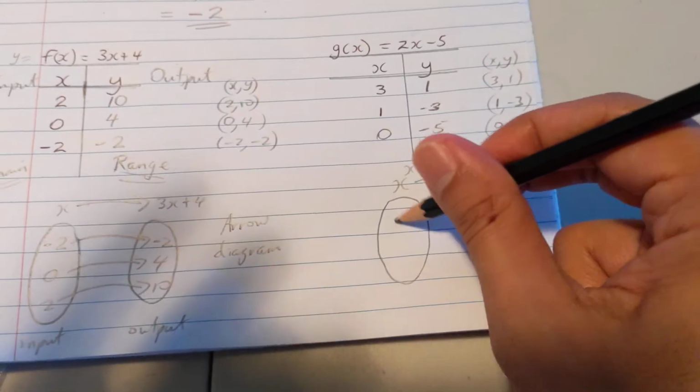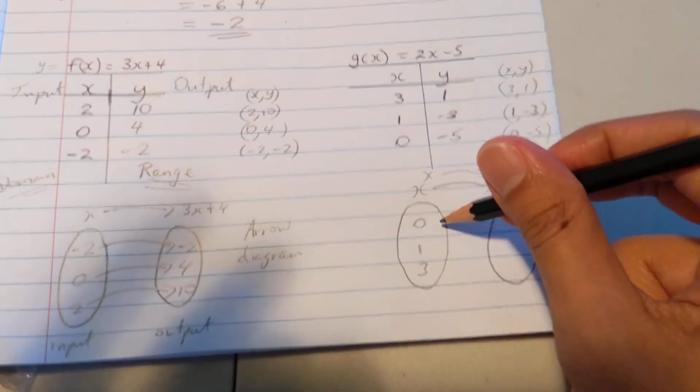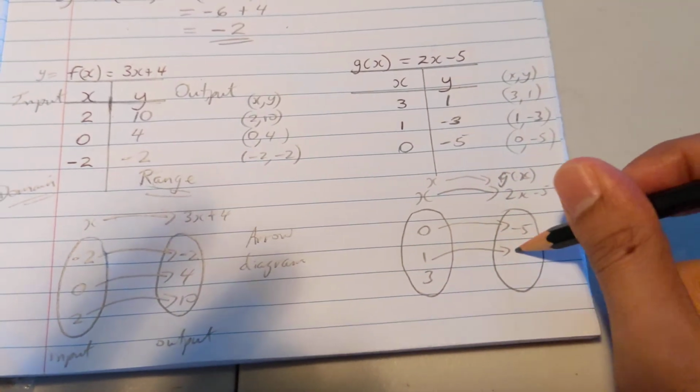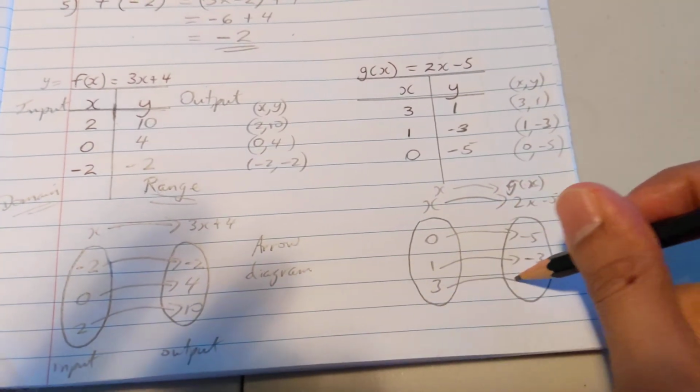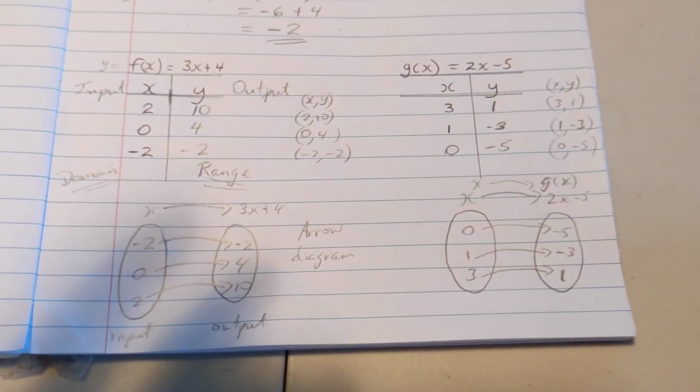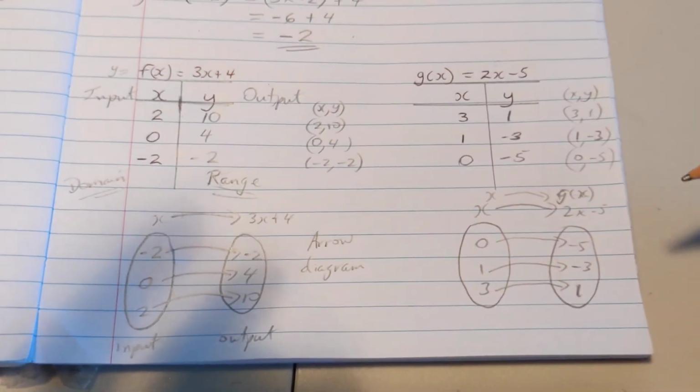And I could put in my values 0, 1, 3. When it was 0, my answer was minus 5. When it was 1, the answer was minus 3. When it was 3, the answer was 1. Again, that's what the arrow diagram would look like, the diagrammatic aspect of the function.